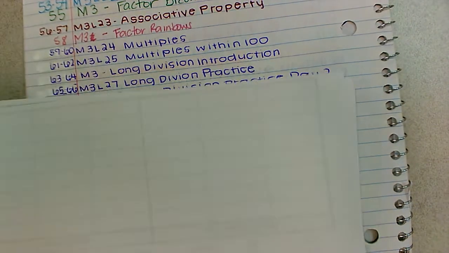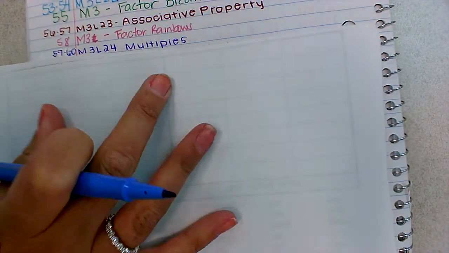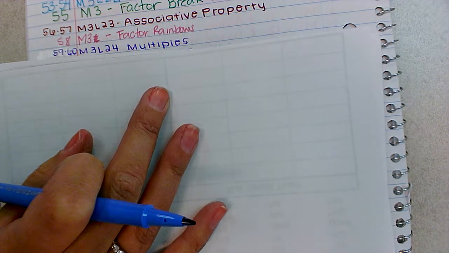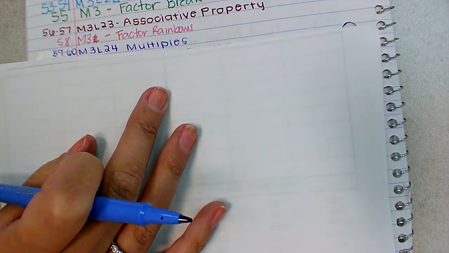Hi, fourth graders. Today we are on lesson M3L24, and we are going to be focusing on multiples today.